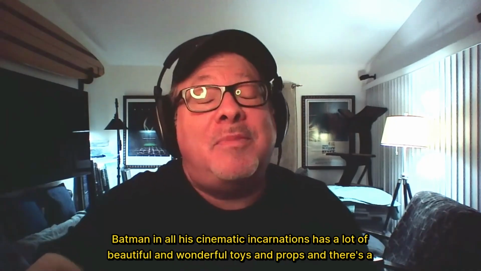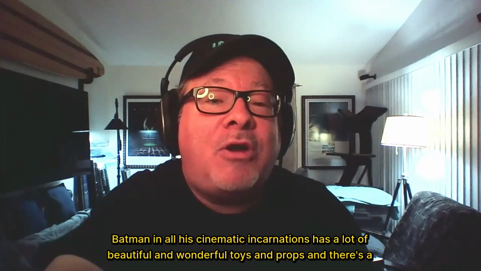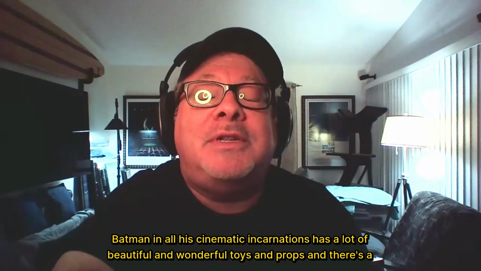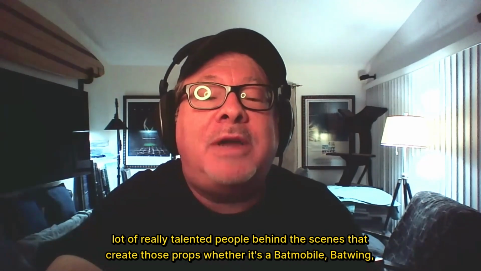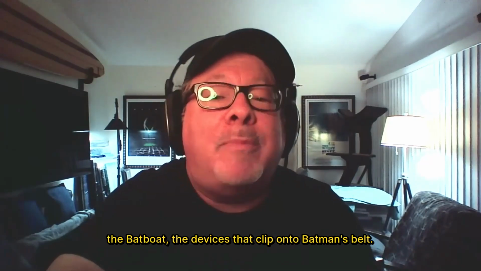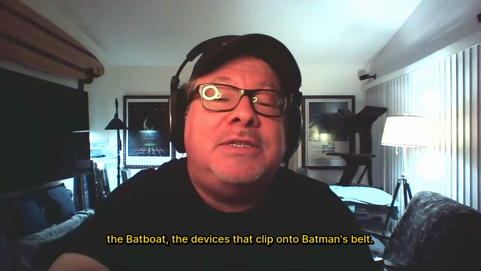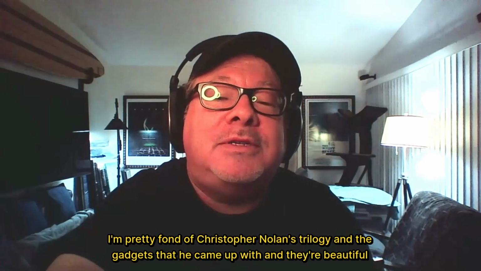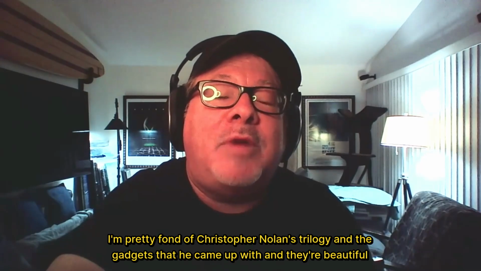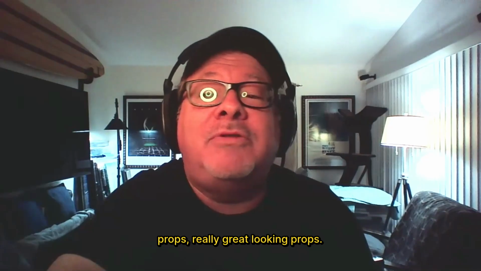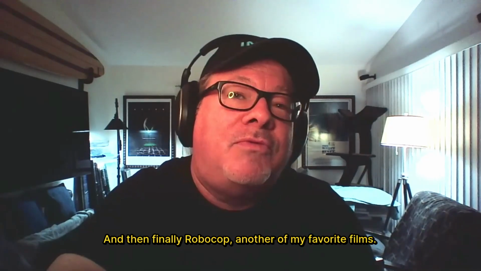And well, Batman in all his cinematic incarnations has a lot of beautiful and wonderful toys and props. And there's a lot of really talented people behind the scenes that create those props, whether it's the Batmobile, the Batwing, the Batboat, the devices that clip onto Batman's belt. I'm pretty fond of Christopher Nolan's trilogy and the gadgets that he came up with, and they're beautiful functioning props, really great looking props.